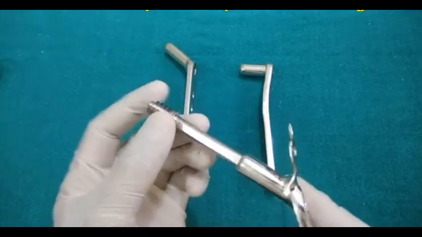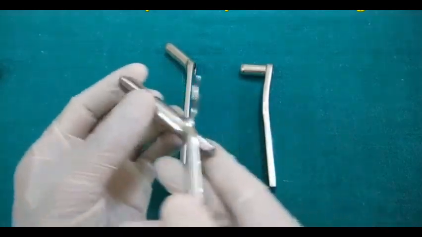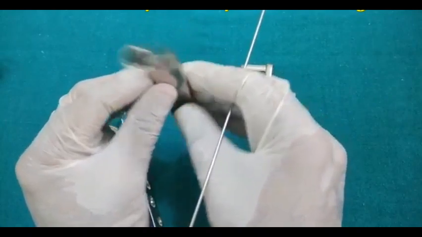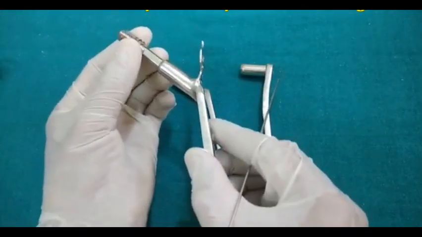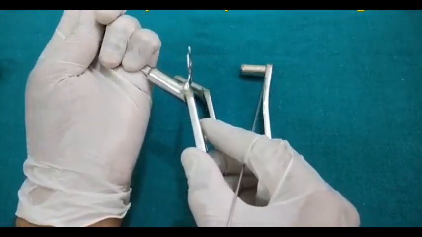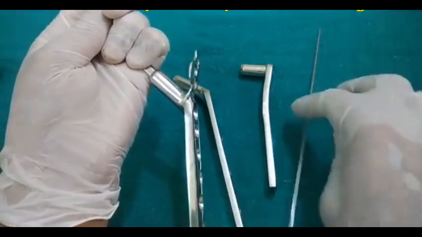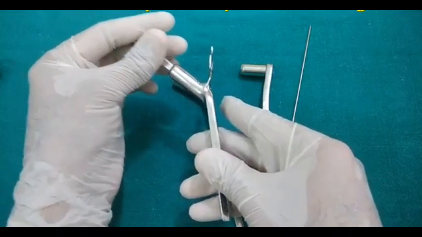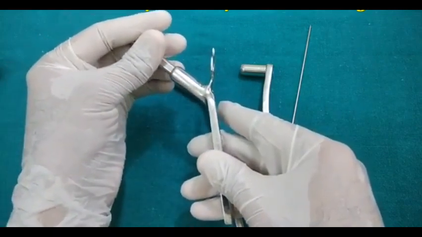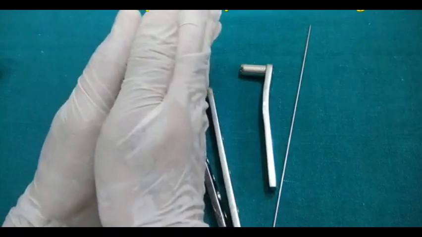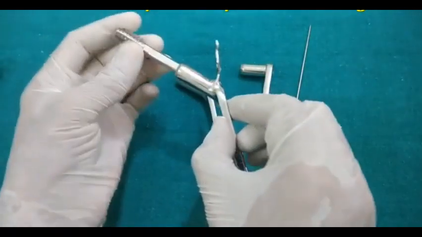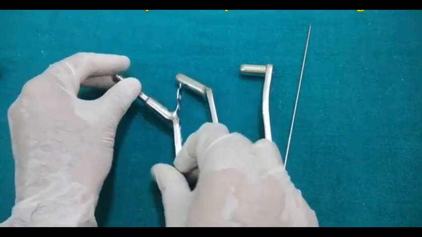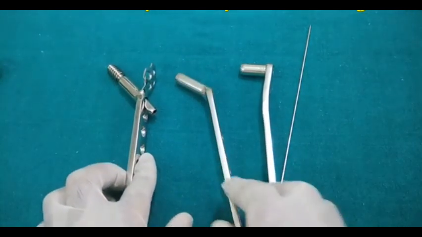So this is actually the lag screw or the Richard screw. This will go in this barrel. You can see that the barrel has the cannulation. So the screw will get fixed over the head and neck of the femur, and the plate is going to be fixed in the shaft of the femur. When you fix this and this, there is a play between the two, and this is the main principle, because now the fracture will collapse in a controlled way. We can control this collapse or compression, and this is known as controlled cancellous collapse. That is the principle of the DHS.